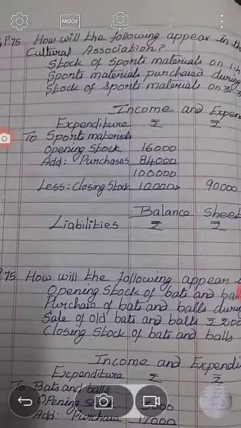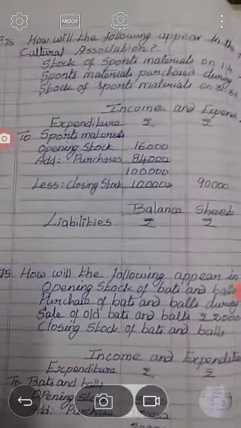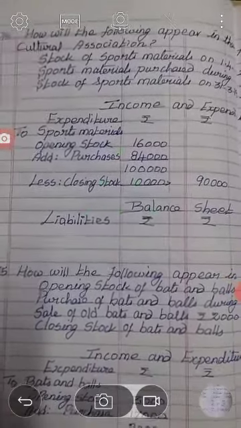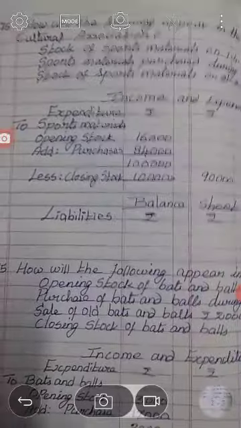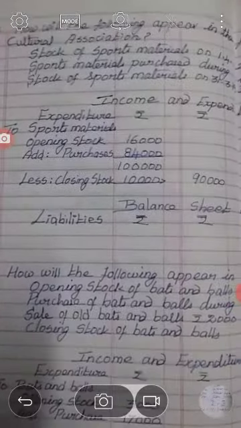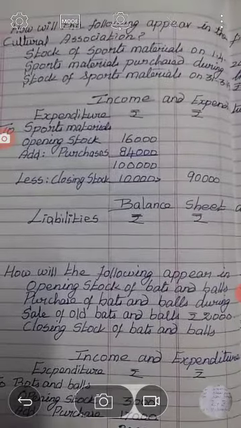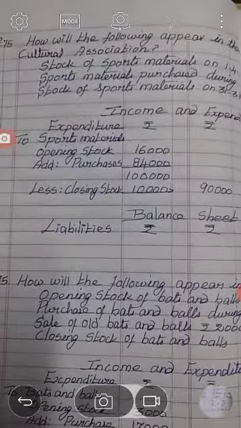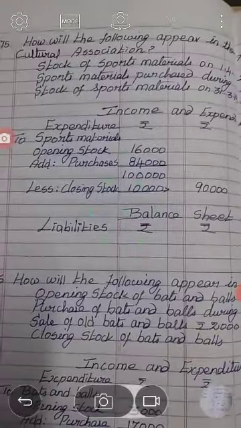Today we are going to discuss, as we have already discussed from the theory point of view, that some consumable items should appear in the balance sheet. So now we are going to see how it appears in the balance sheet.